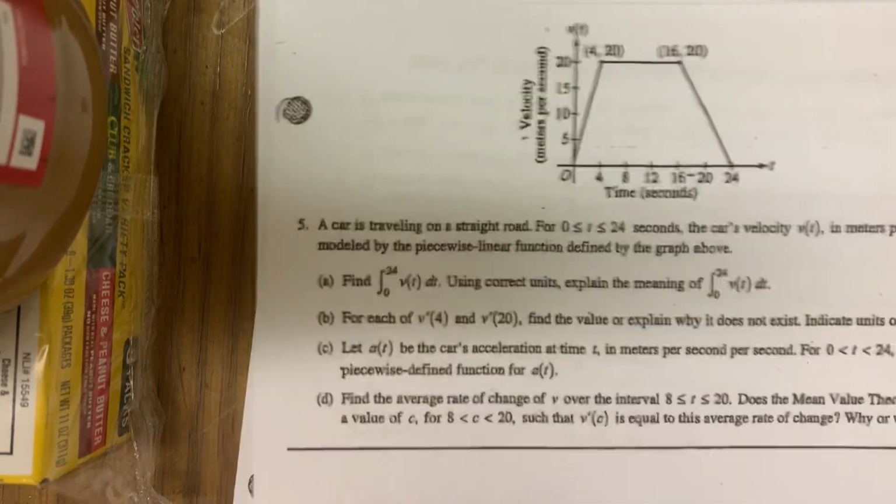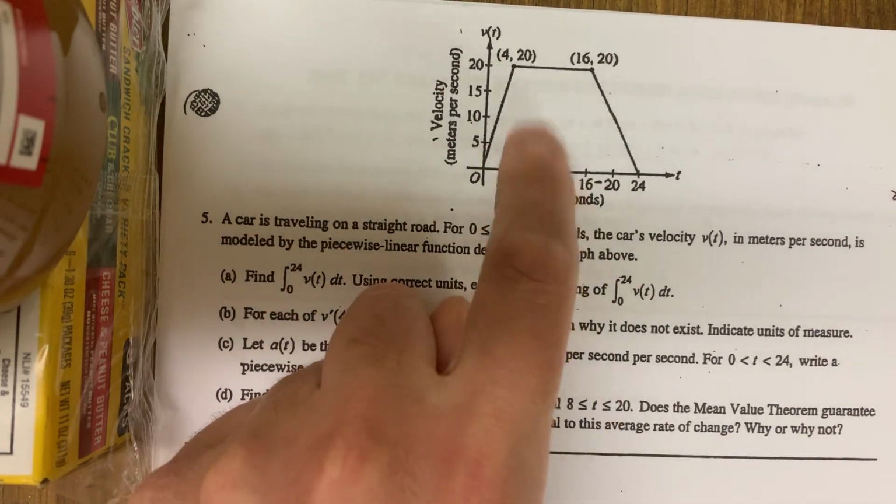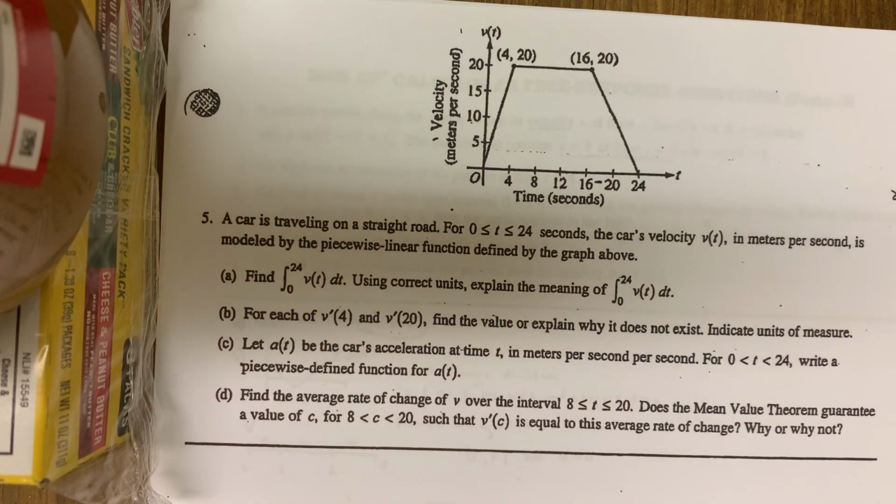Let's go to 2005, and now instead of velocity being represented with a table or an algebraic expression, velocity is now represented with a graph. Very popular problem.